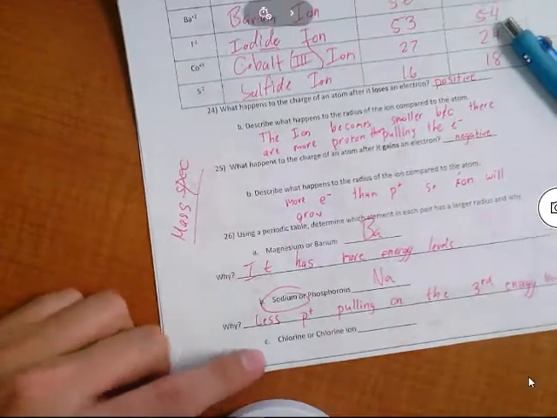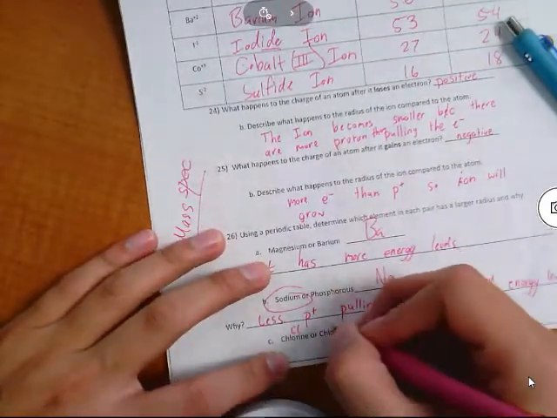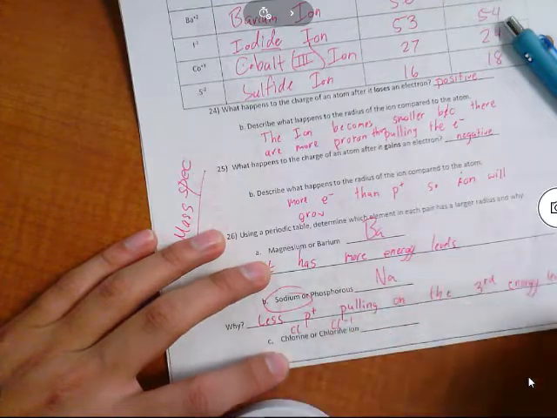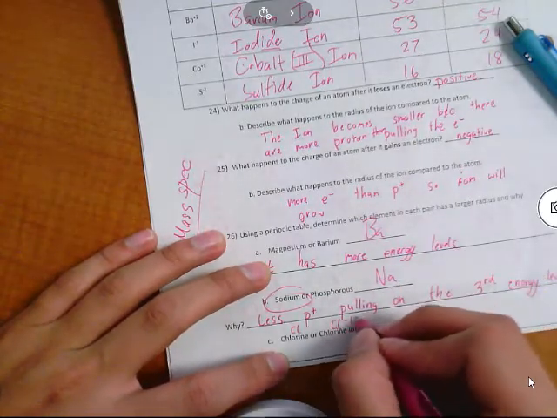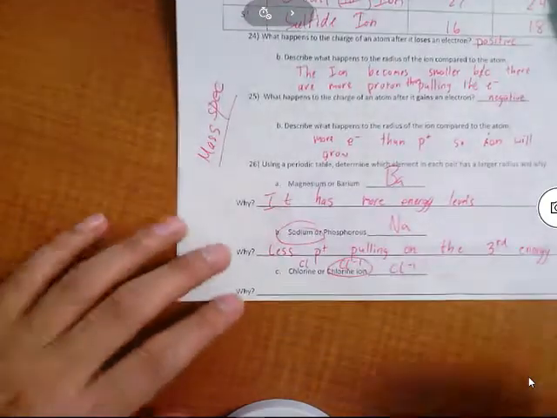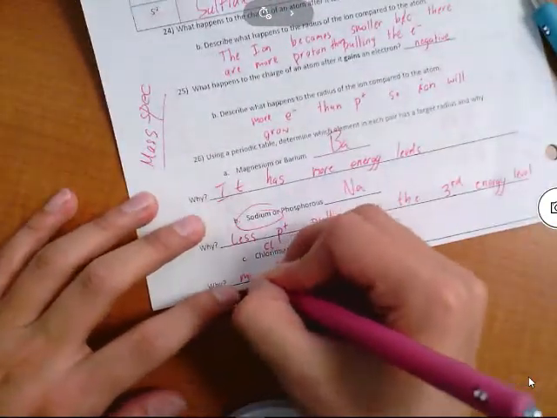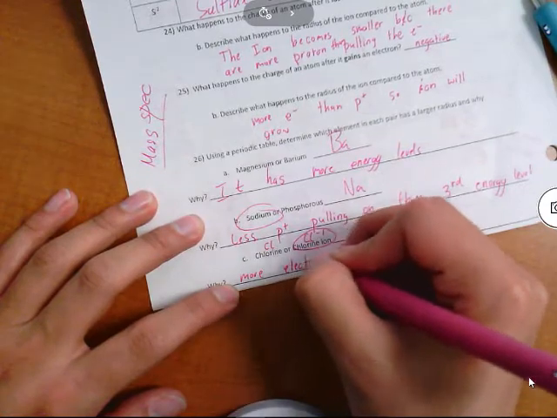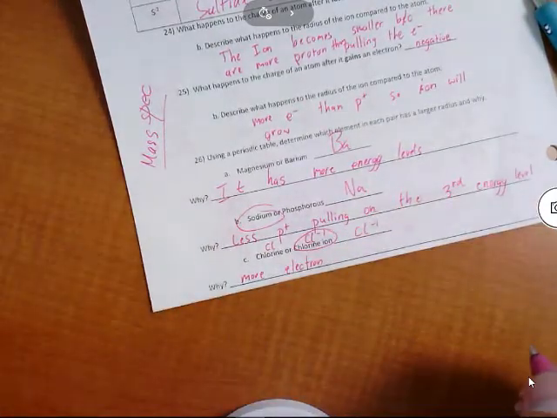And last one, chlorine or chlorine ion. Chlorine is Cl, chlorine ion is Cl minus 1. So since this is more negative, I'm going to say it's Cl minus 1, or chlorine ion. The reason why is because it has more electrons. More electrons means that it is larger.